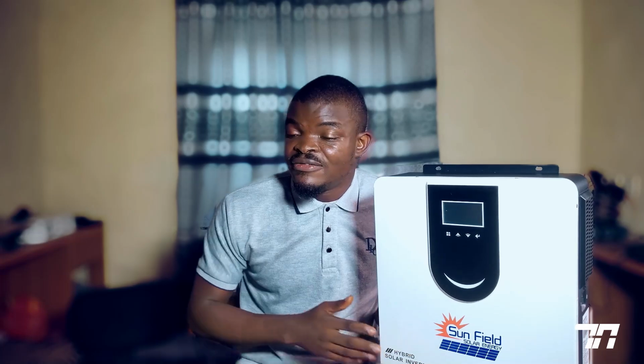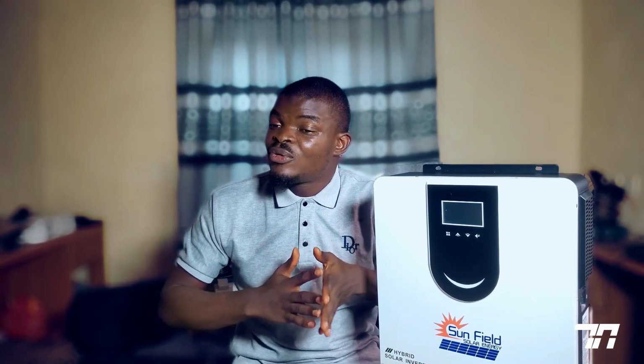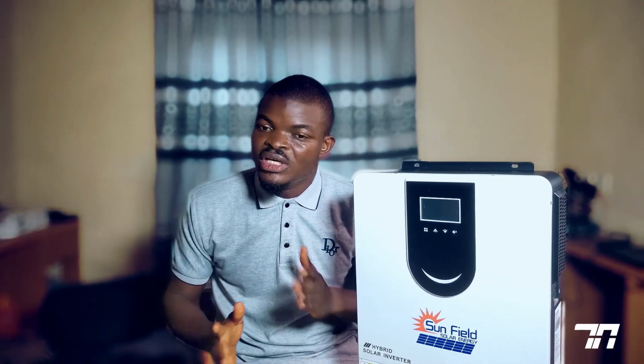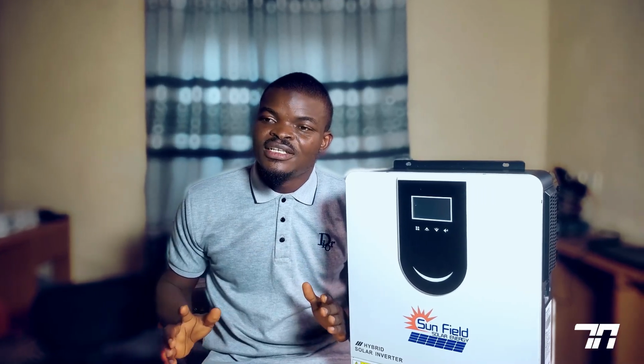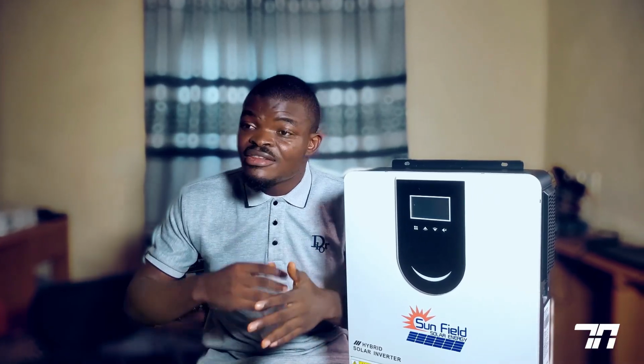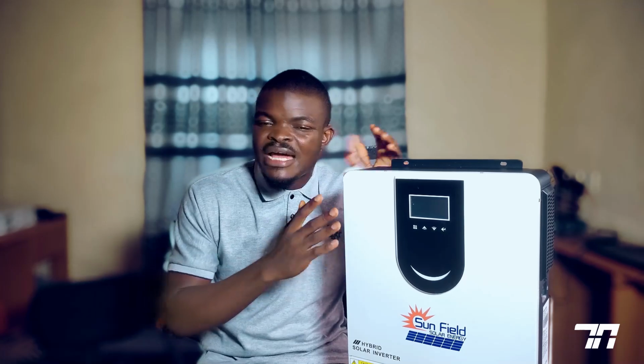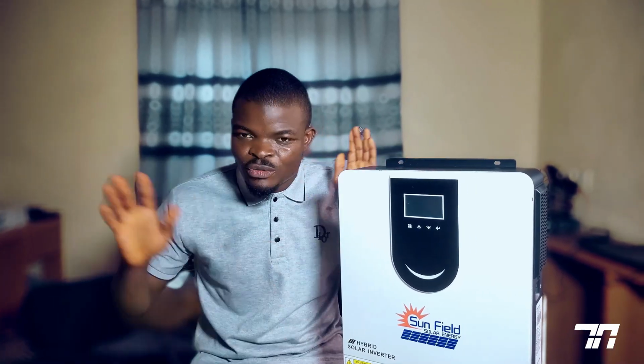But in this case, for high frequency inverter, it's different. High frequency can take as low as 40 Hz to as high as 55 to like 60 Hz, and it will still charge. As long as your voltage is within the specified range that you set it to, it will charge fine. So if you are using a generator, the frequency of the generator is not balanced. When you are using high frequency inverter, you have no worries.